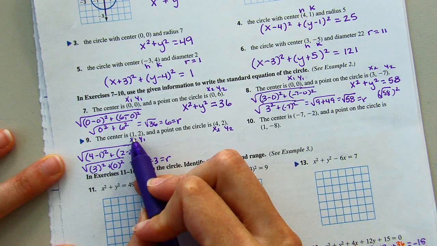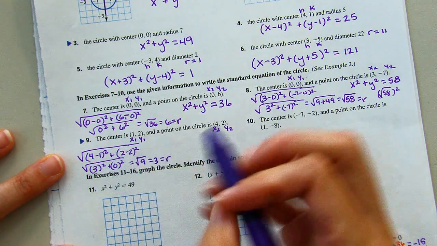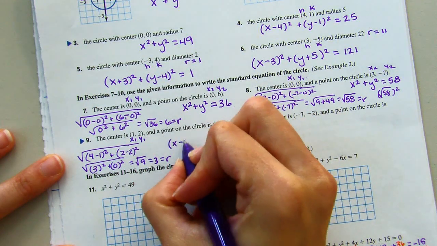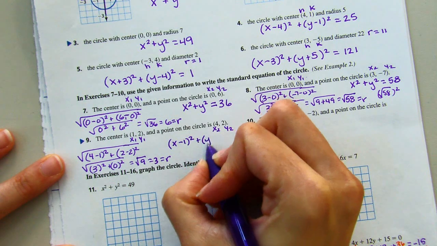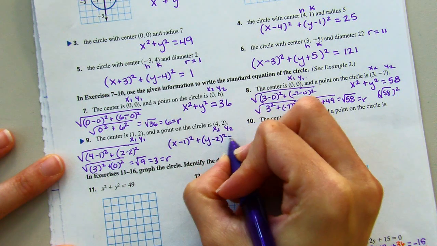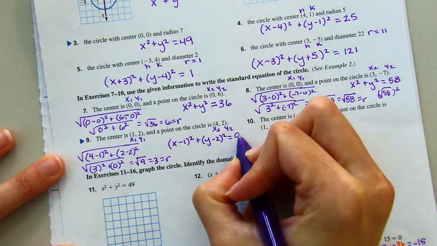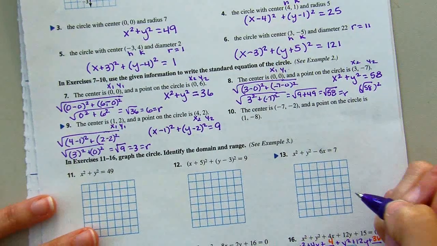My center is 1, 2, so that's my h and my k. X minus 1 squared, y minus 2 squared is equal to r squared, so 9.